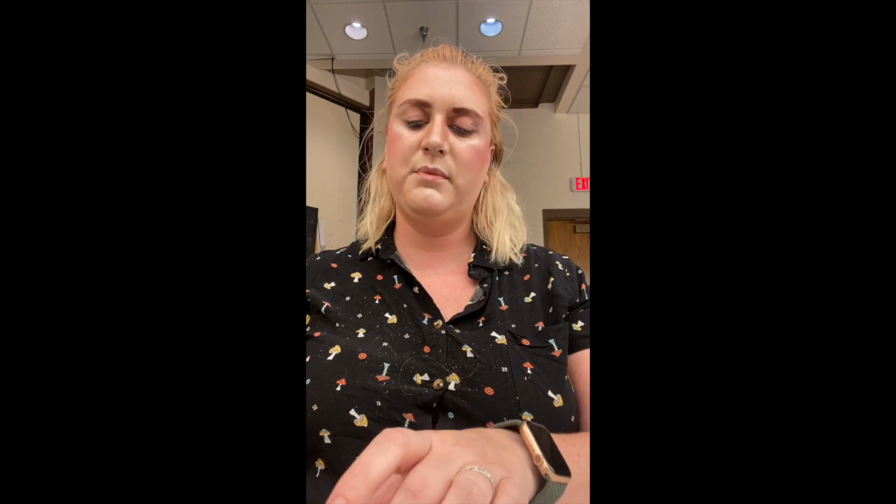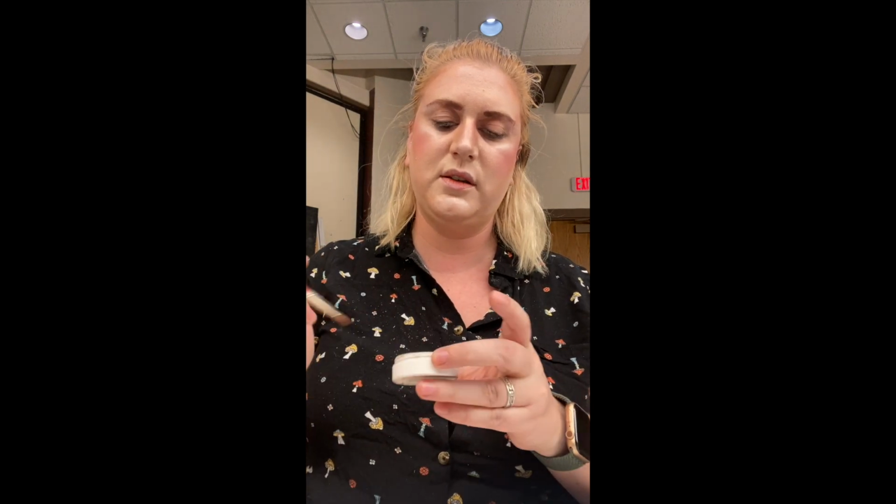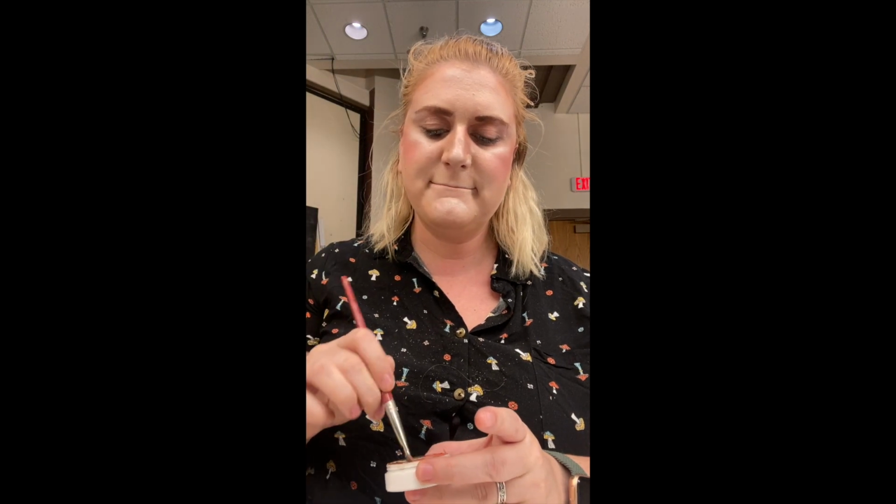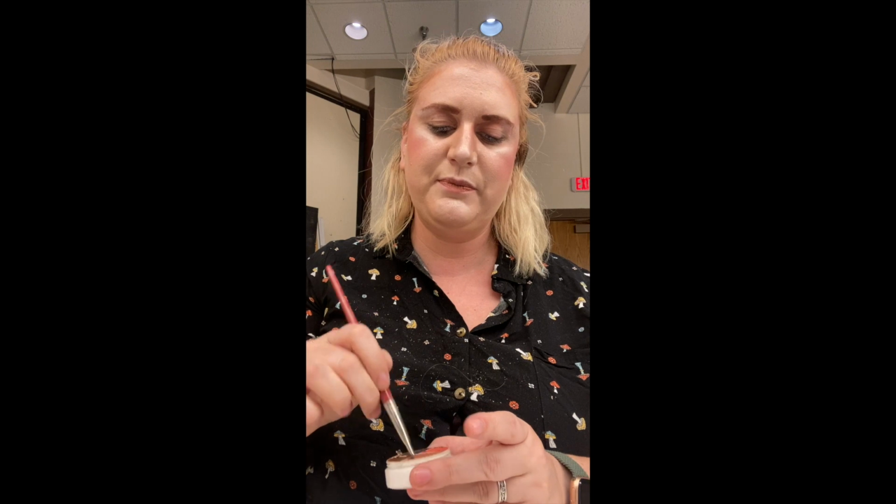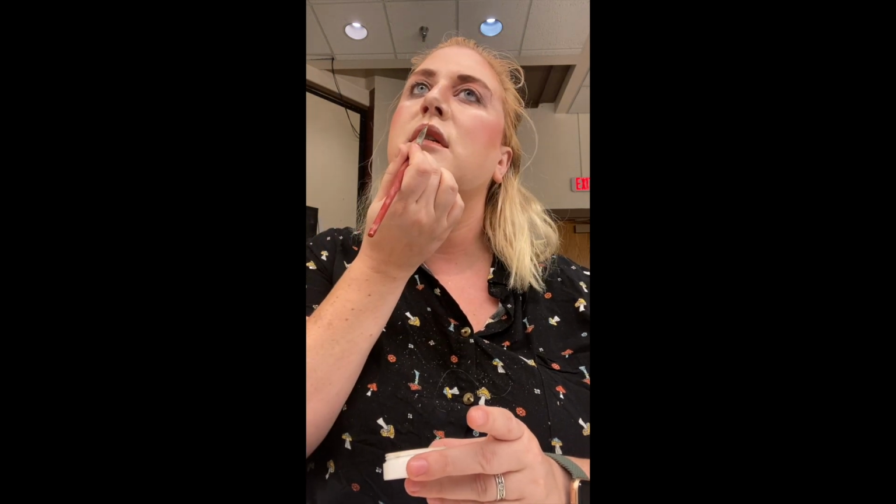And for the lip, I'm going to use this kind of rose color here. And do a full lip. You don't really need to overdraw it, but fill them in. You can also use the lip liner on this one.